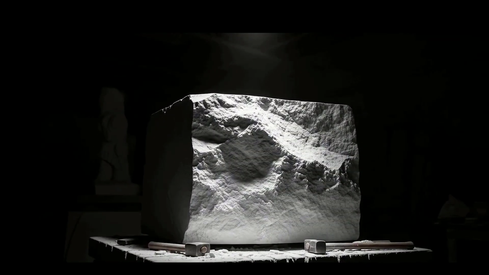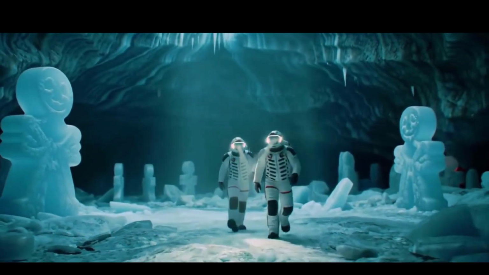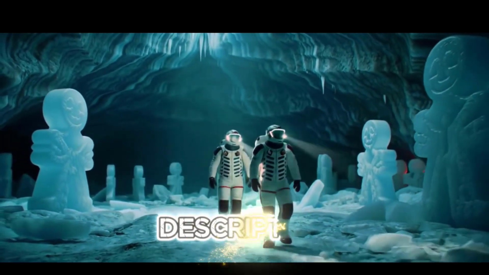You can create natural transitions between the first and last images. You can check all the capabilities of this tool using the link provided in the description.